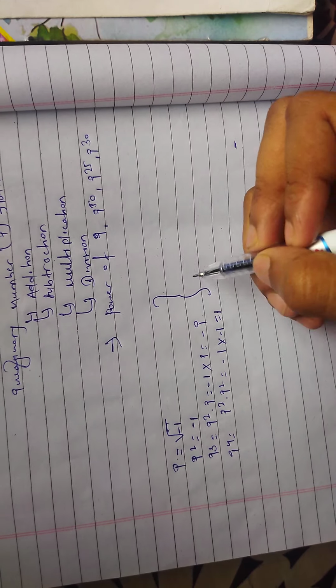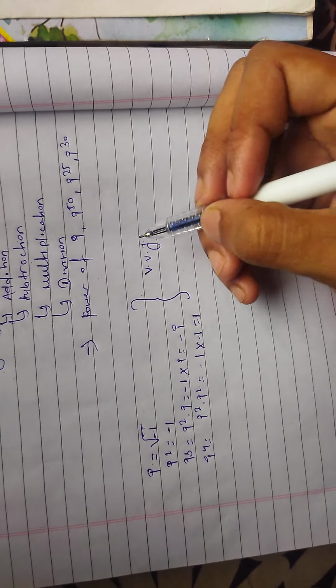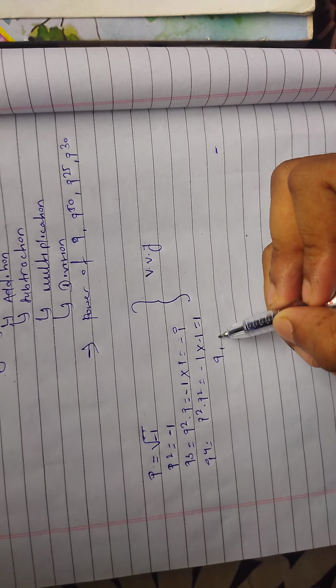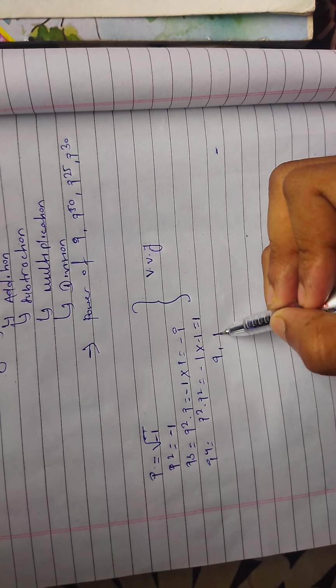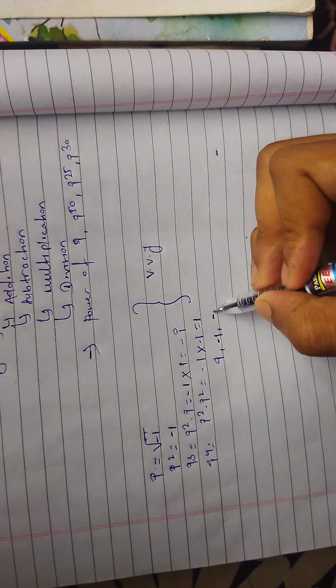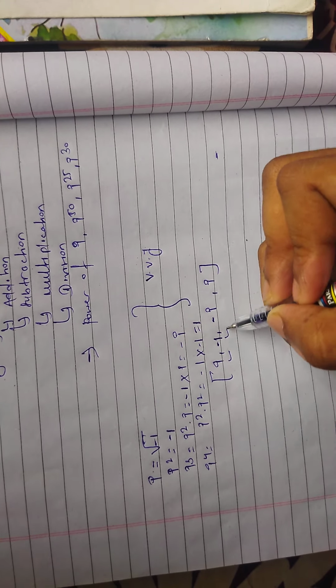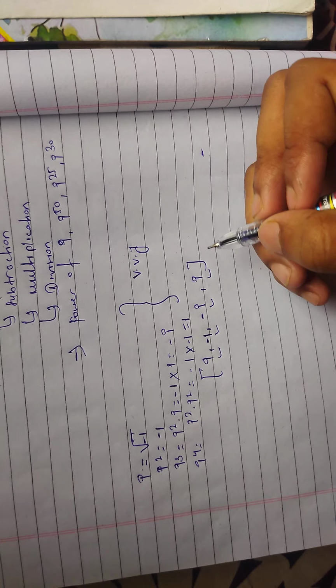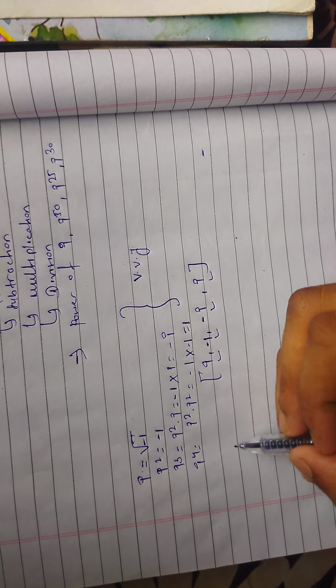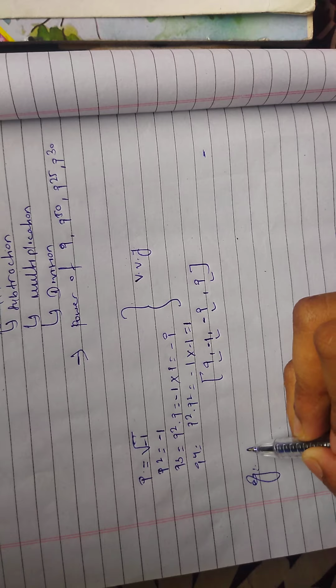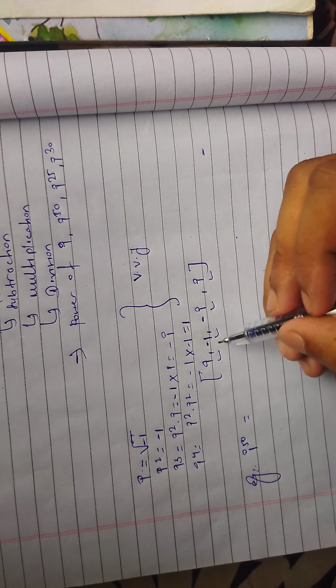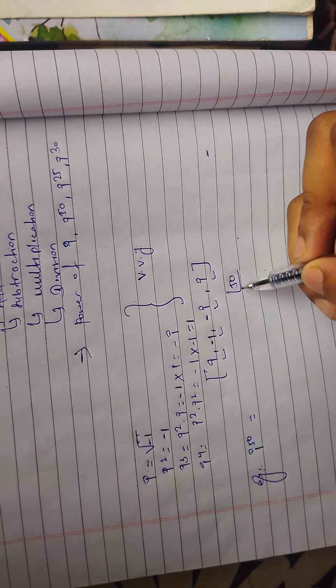So these four are very important: I, minus 1, minus I, and 1. When we learn these four things, then we can find any power of I. Suppose we have I to the power 50, we just have to divide 50 by 4.